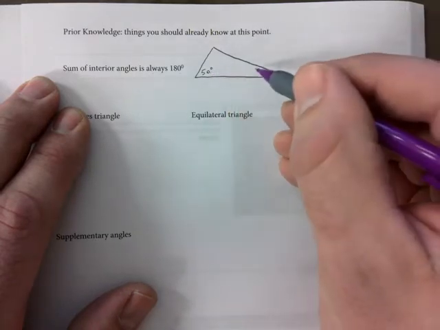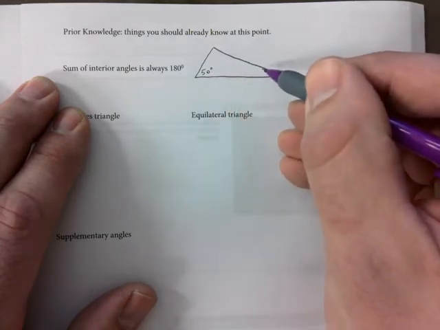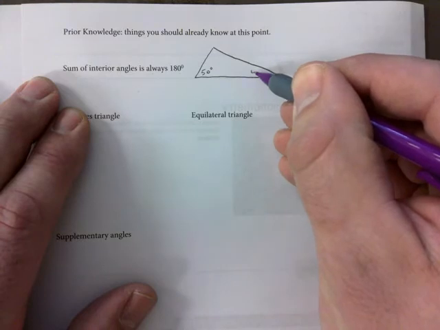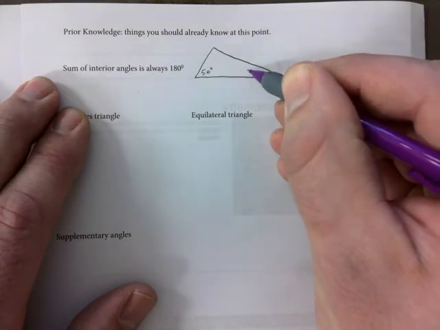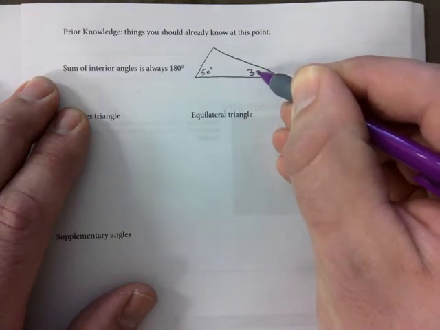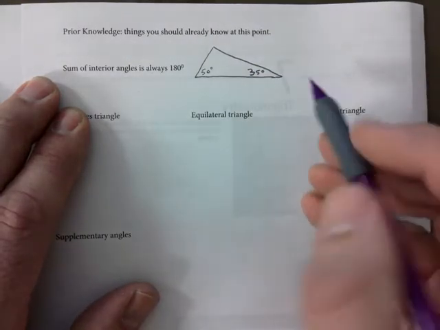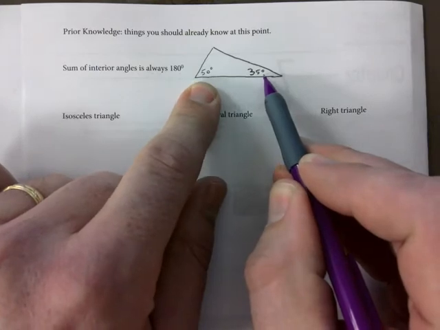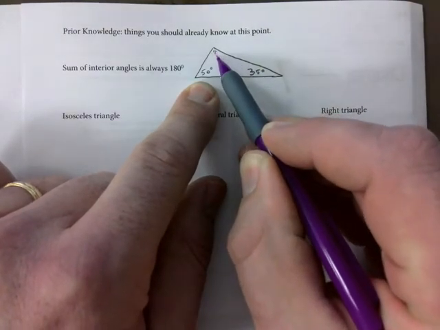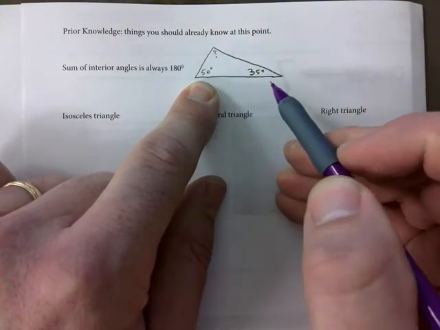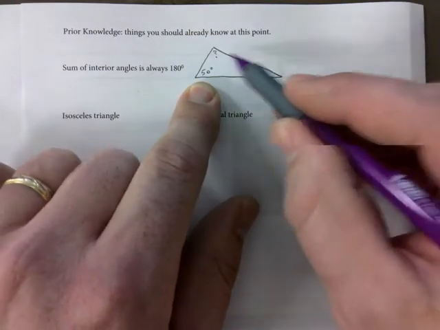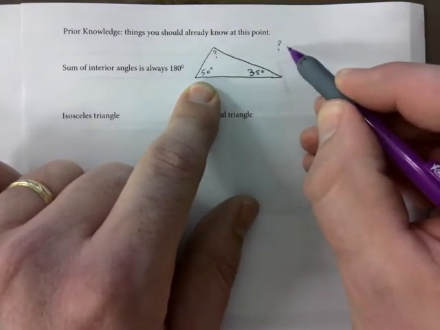So if this is 50 and let's say this is, no, we don't want 40, I'm going to go 35, right? If you have two angles, this one is unknown to me here, but it's not a big deal, right? Because I can figure out the question mark.